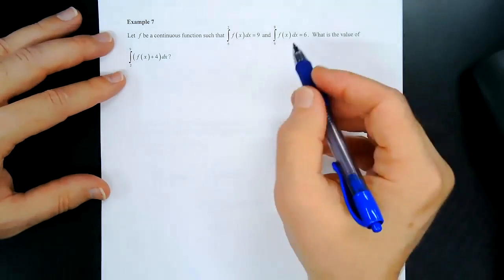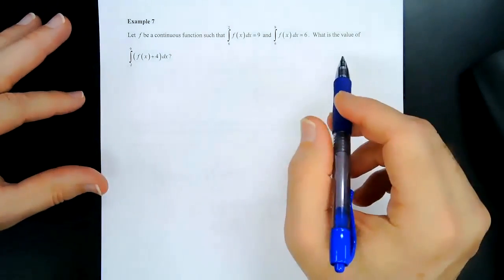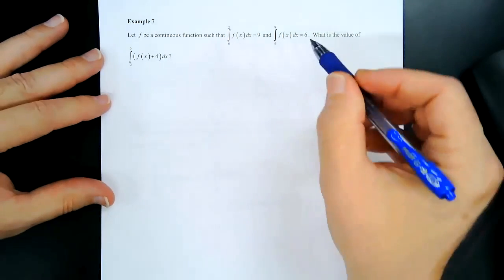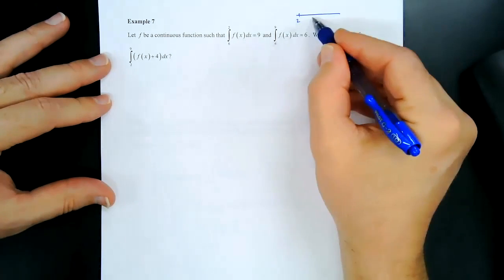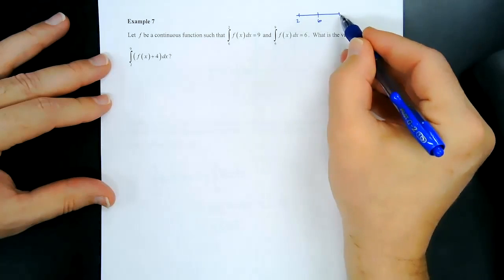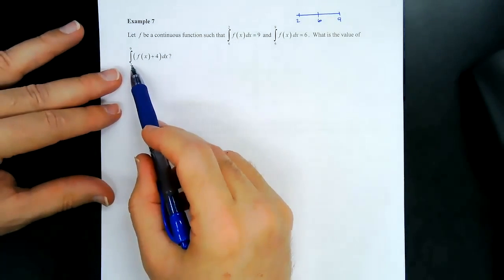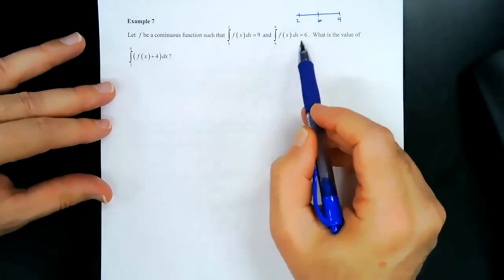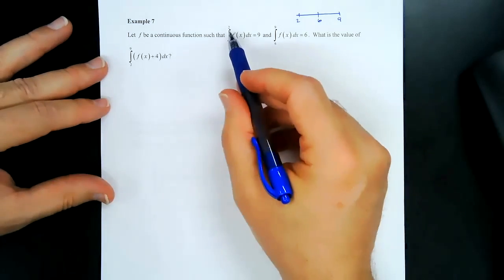Okay, so again, because I'm not given a graph or anything, what I would do is start ordering these. So the lowest value of these is 2. So we have 2, and then we have a 6, and then 9, right? And so we want to find the integral from 2 to 9, all the way across, but we're not given that. We're given parts, right? We're given 2 to 6, actually 6 to 2, right?